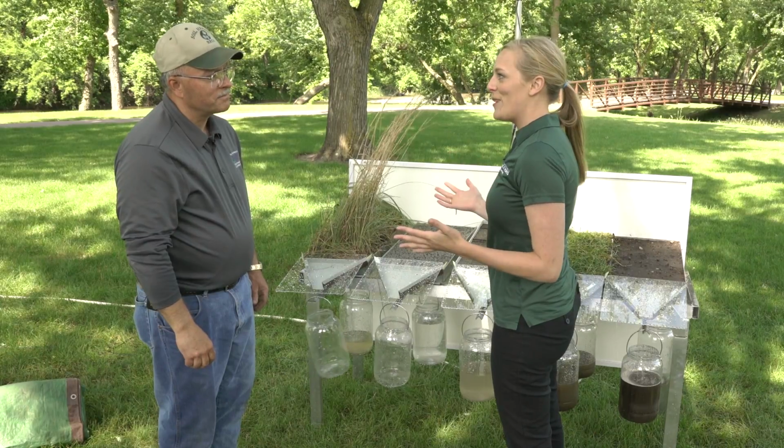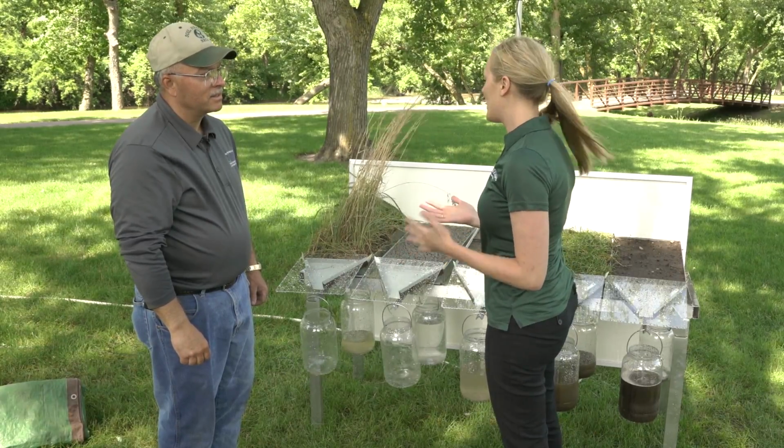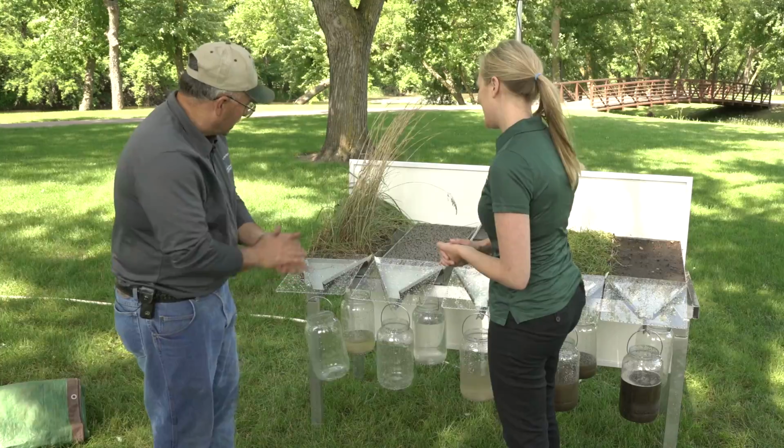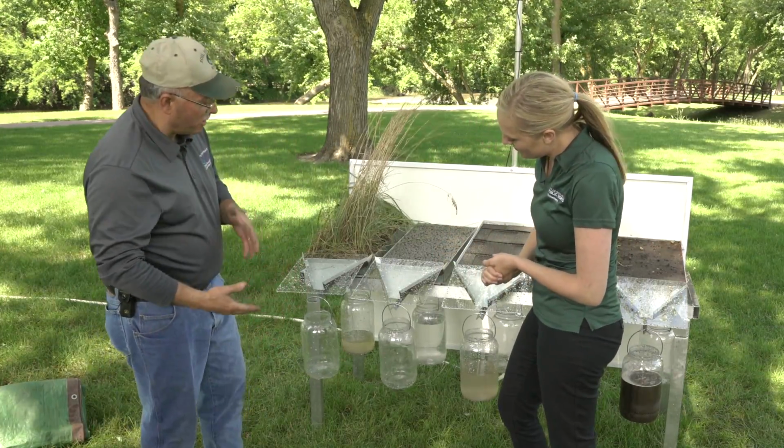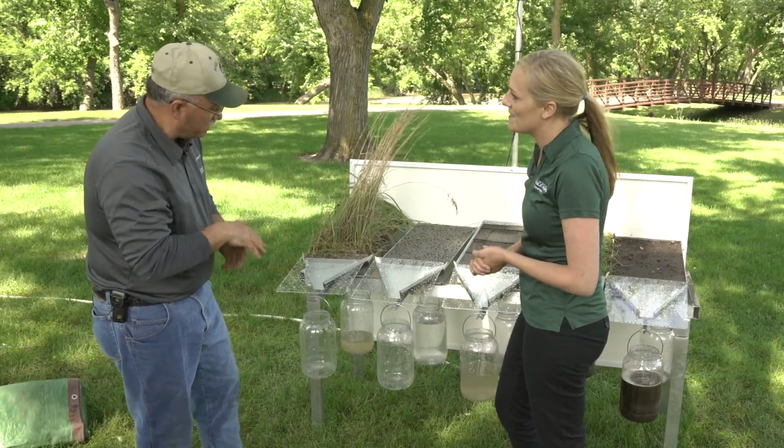Okay, Jeff, the rainfall simulator's all finished, so let's take a look at the results, starting here with the native grasses. Yeah, let's look at this thing. Again, the front jar is supposed to be the runoff, and the back jar is what went through the soil sample and what infiltrated.